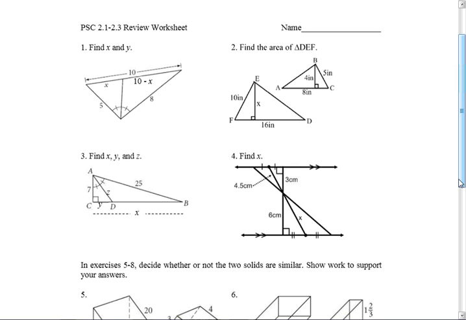Number 1 is the angle bisector theorem. Notice I don't have 2 triangles, I have 1 triangle. So there aren't similar triangles here, but the angle bisector theorem says that if I ratio 5 to 8, that's the same as this segment to this other segment, x to 10 minus x.